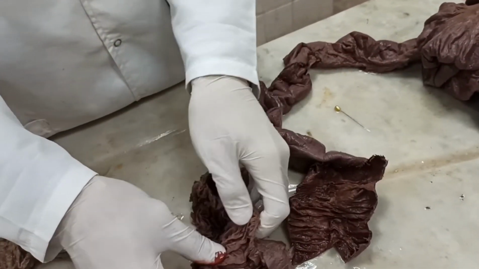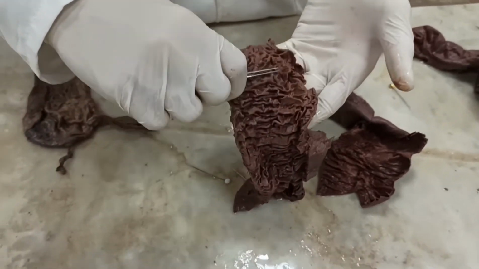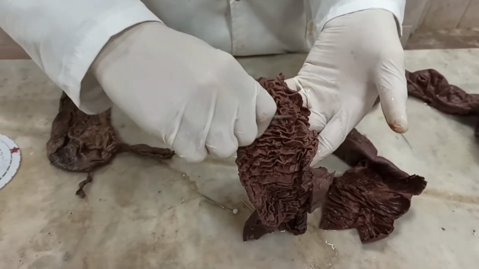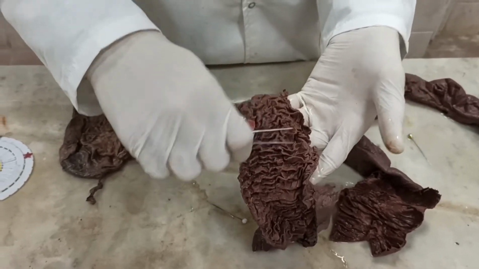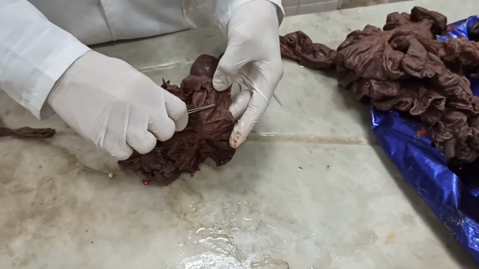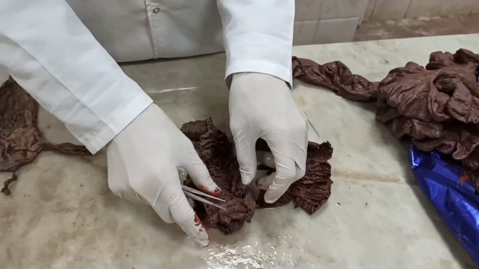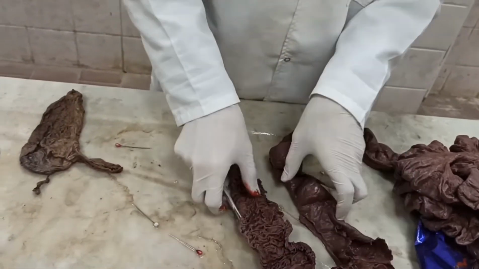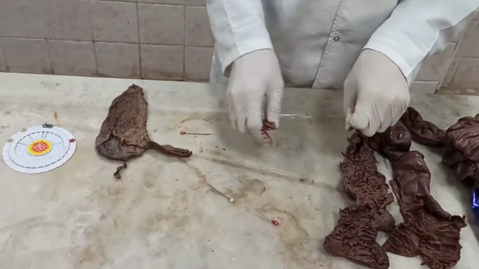The second difference, which is the most important, is the plica circularis. As we can see, the plica circularis in the jejunum are coarse, abundant, and prominent, while in the ileum they are somewhat flattened. The three other differences, as you can see on the table in your book, are theoretical. You cannot see them in the practical session.